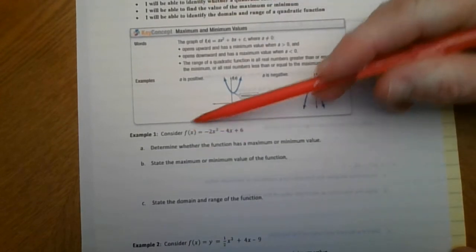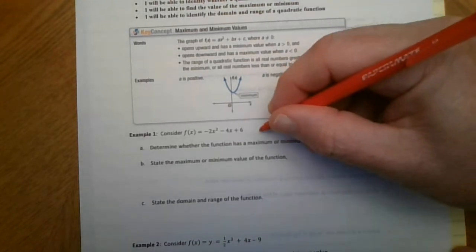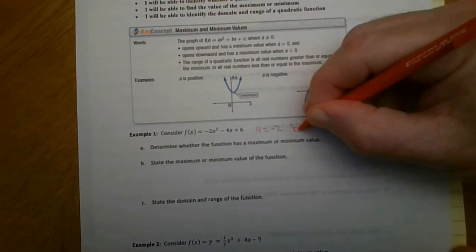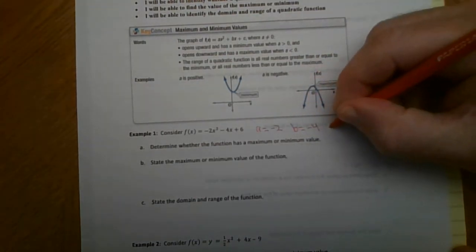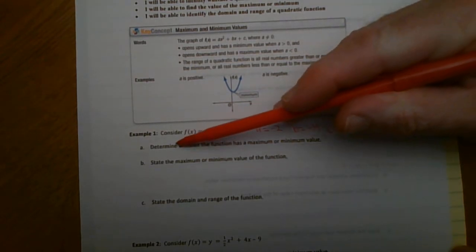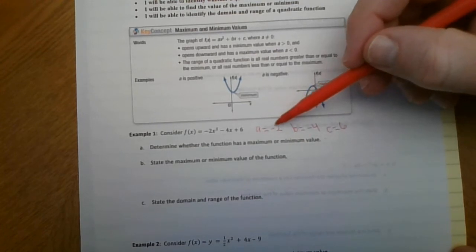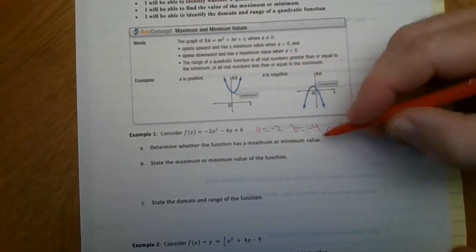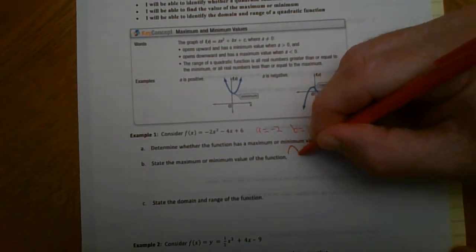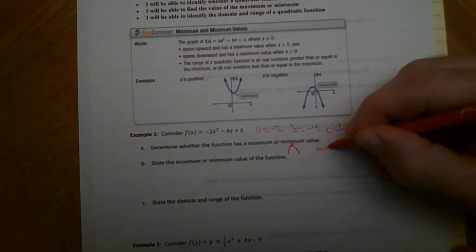So for example 1, here's our function. Again, it's in standard form. To me, it's pretty important that we label what a equals. In this case, a is -2, b is -4, and c is 6. So there's our a, b, and c. Part A, again, just says determine whether the function has a maximum or minimum. If a is negative, we can look up here. To me, it's a good thing to draw. If a is negative, I know my parabola goes this way. So I know I get a top of the function, so it's going to have a maximum.